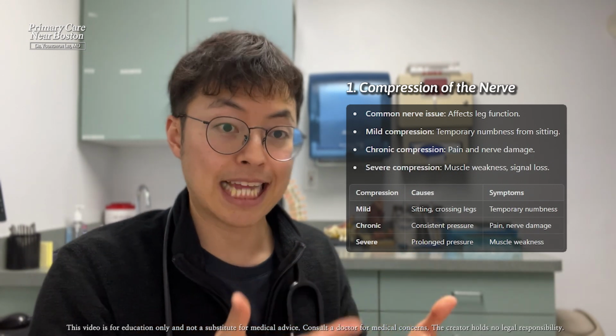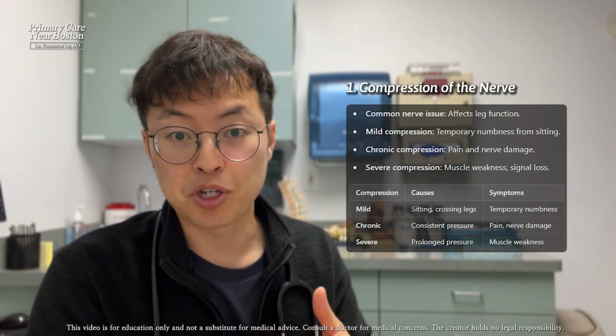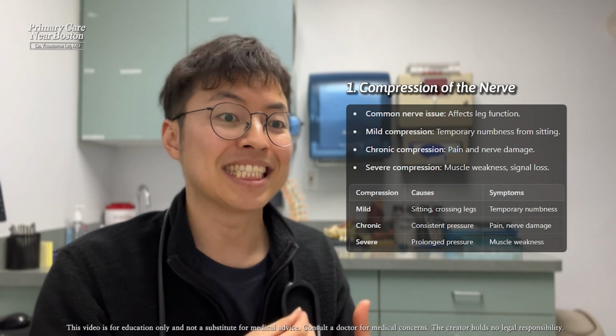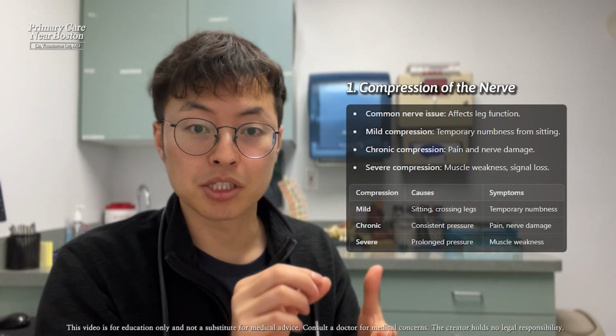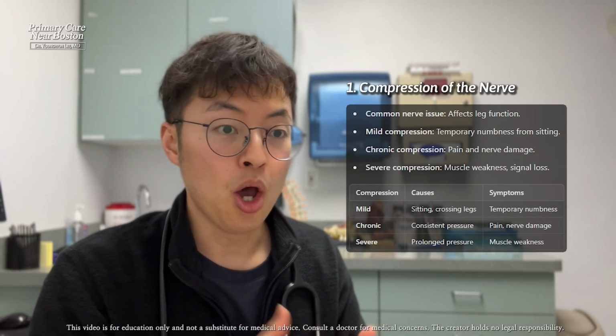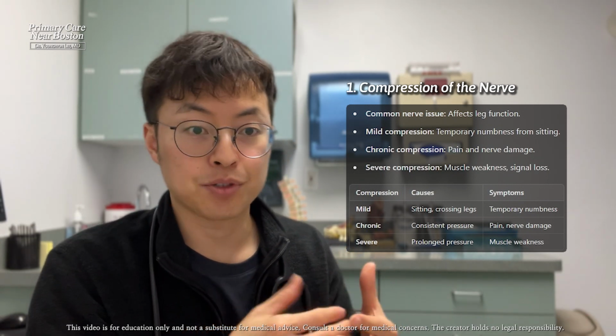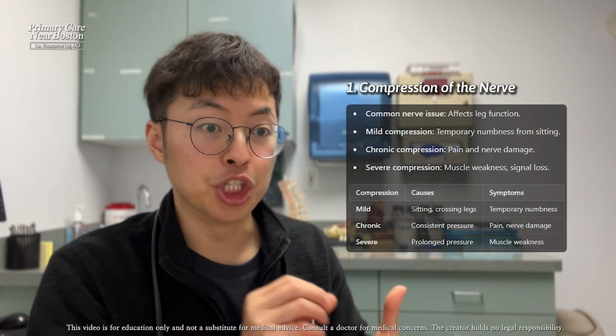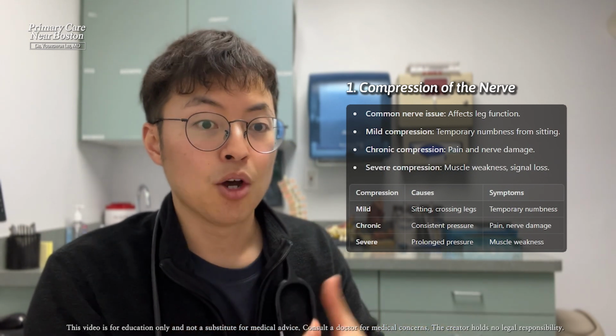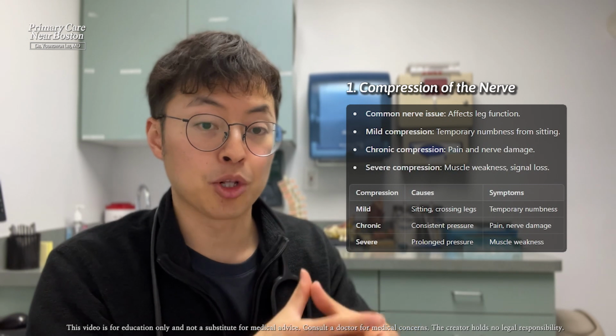In its early stage, nerve compression might be occasional, like when you sit in certain positions. For example, you might feel numbness along the side of your shin or the top of your foot after crossing your legs. This happens because the fibular nerve gets compressed where it wraps around the fibular bone.